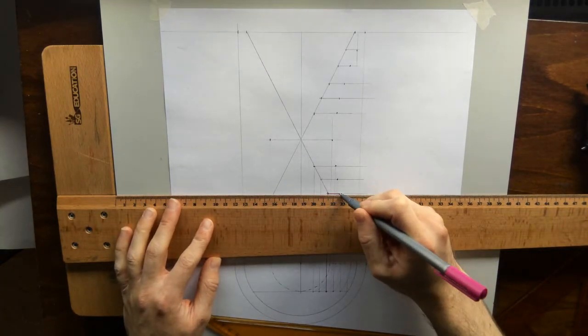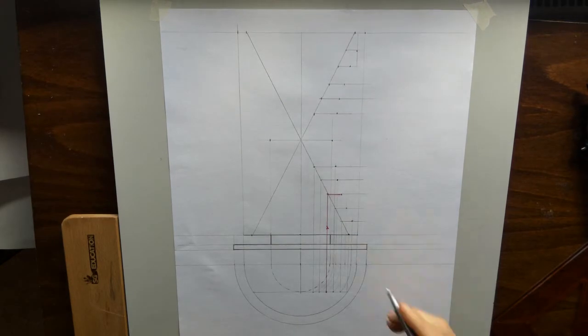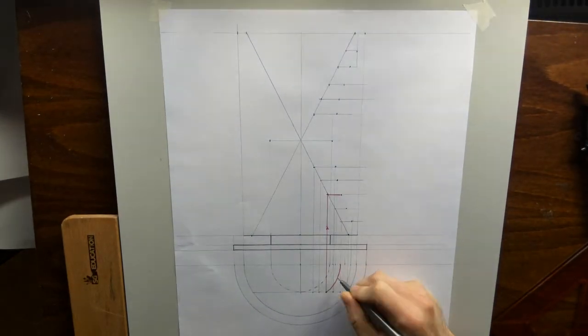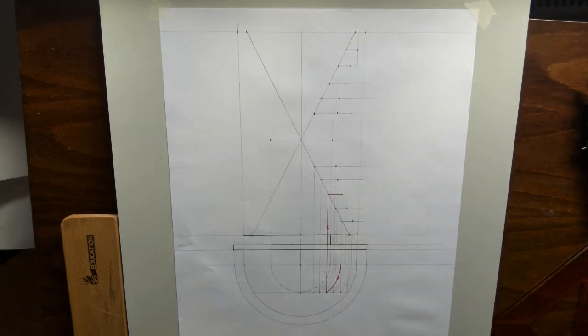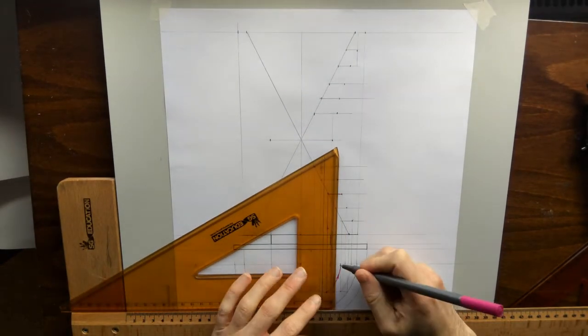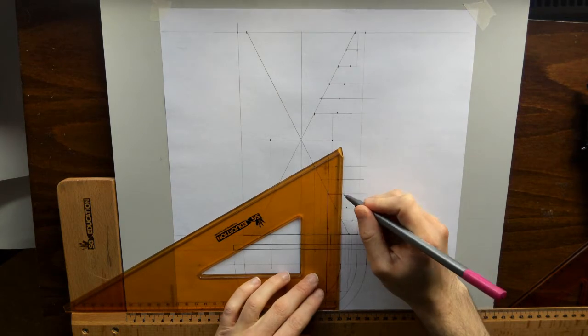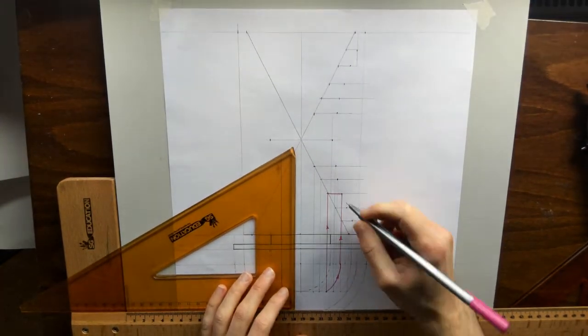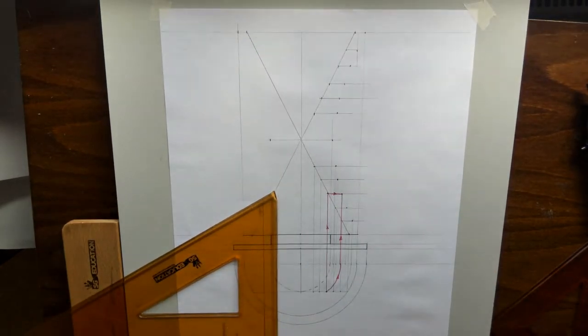It goes across, and it stops where this line, which is rotating around here, hits it, and that gives me that point, for example, there. Just let it focus so you can see.